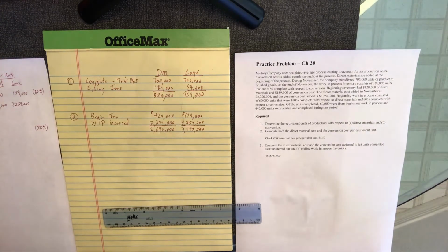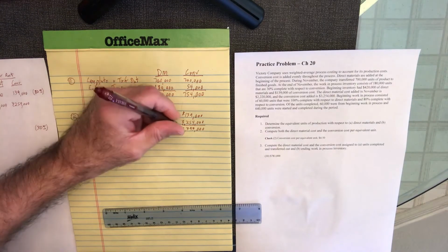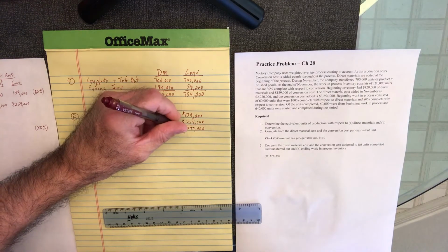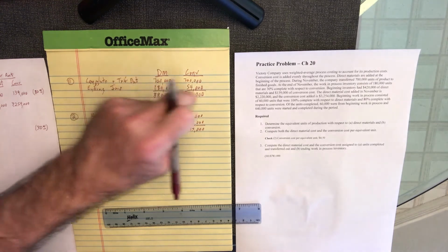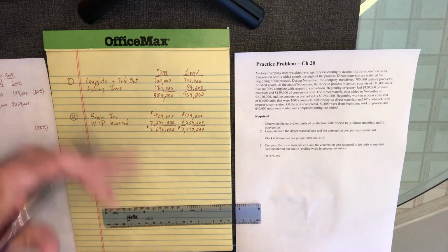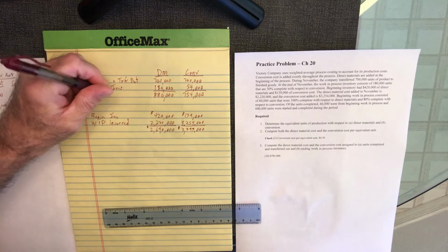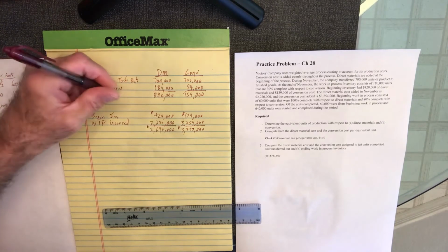All right, then I've got to take these dollar amounts and divide them by the units that I came up with up here to come up with equivalent units. So a dollar amount per unit. These are the equivalent units right here, so I'm going to say these are EUP.